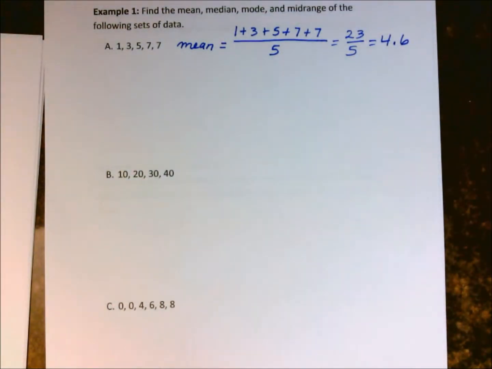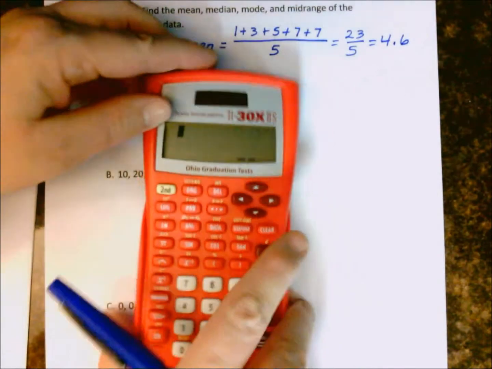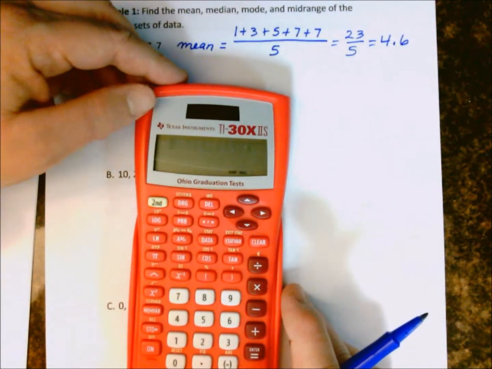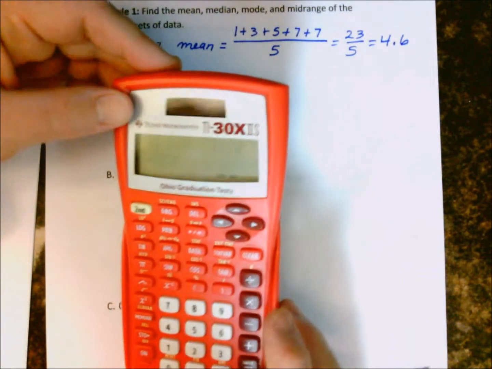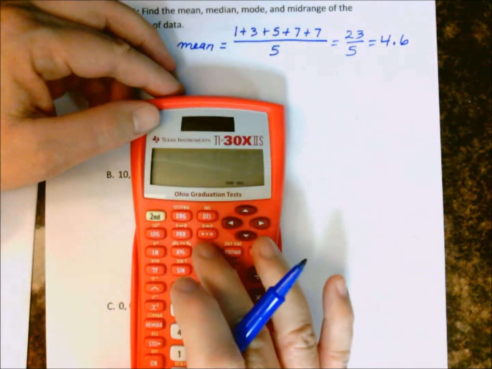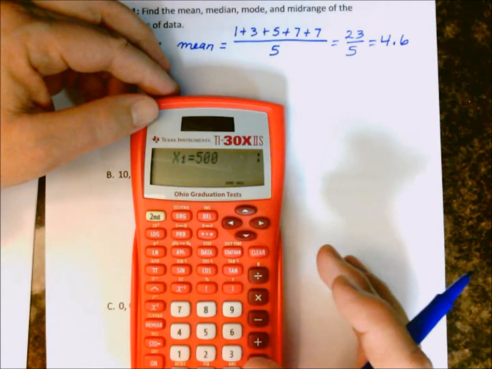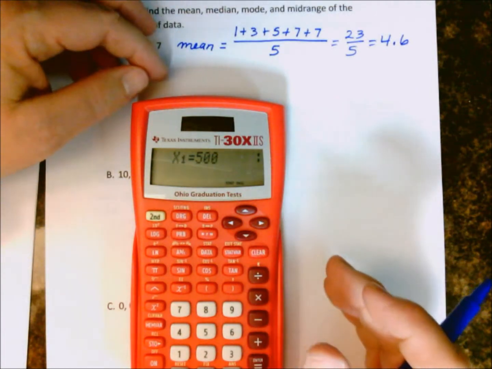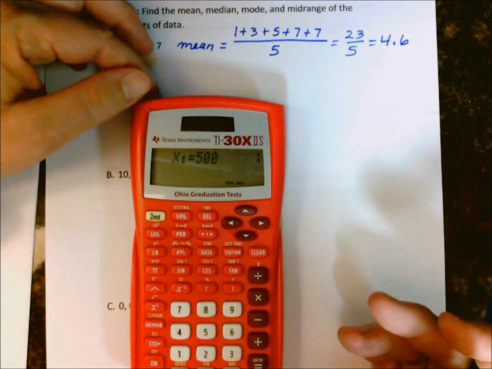Now let's go ahead and learn how to do that on your calculator. So using the special functions of your calculator, turn your calculator on, clear it out, and go to the data section. You can see that mine already has some data in it, so I'll need to clear that out. If you have a new calculator, it will not have that problem.